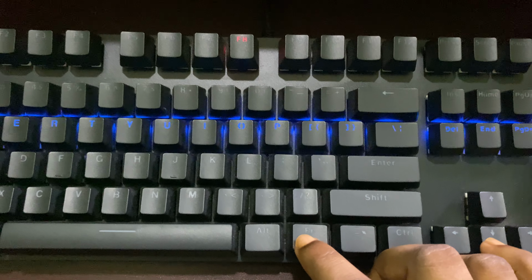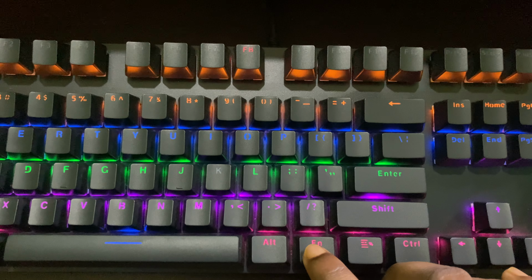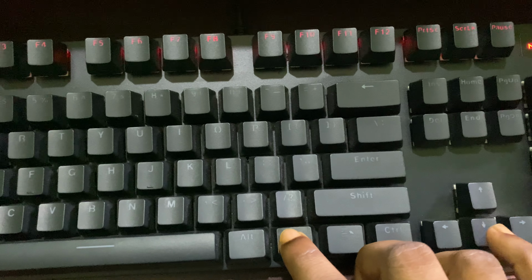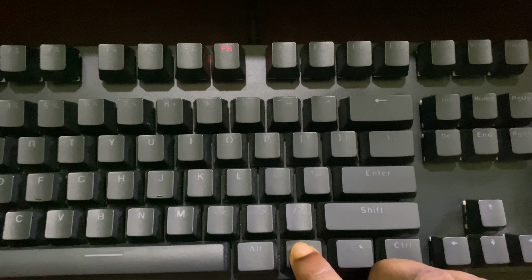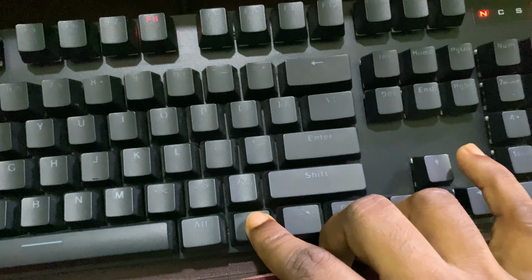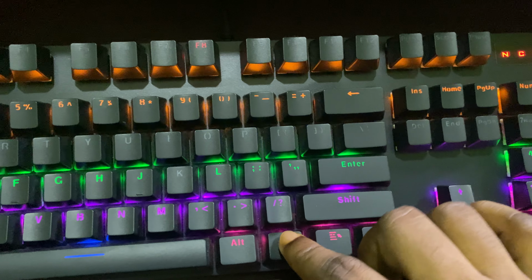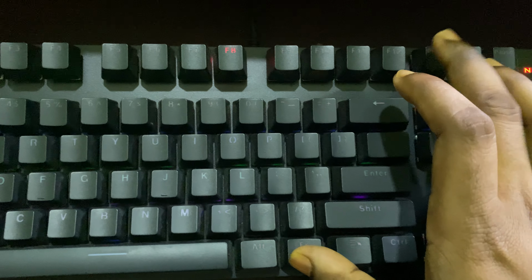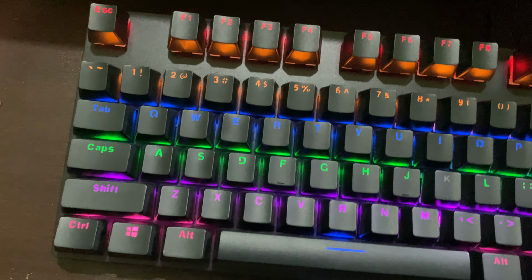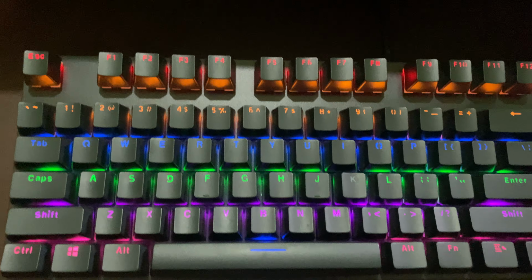So if you want to turn off the light completely, then you can reduce the brightness like this. Okay, so right now, as you can see, it is completely turned off. We can increase it as well, and using print screen we can change the animation. So this is the thing, and let's see how the keyboard sounds.